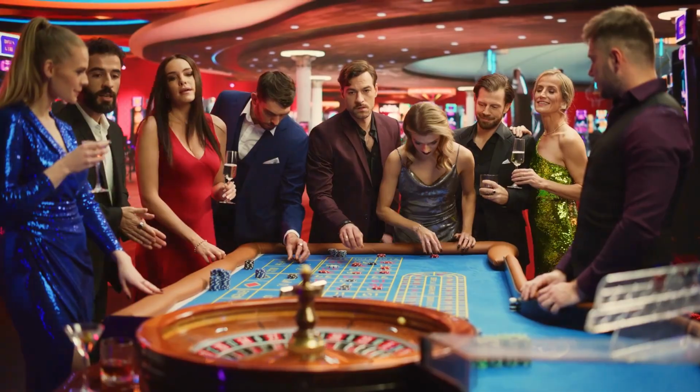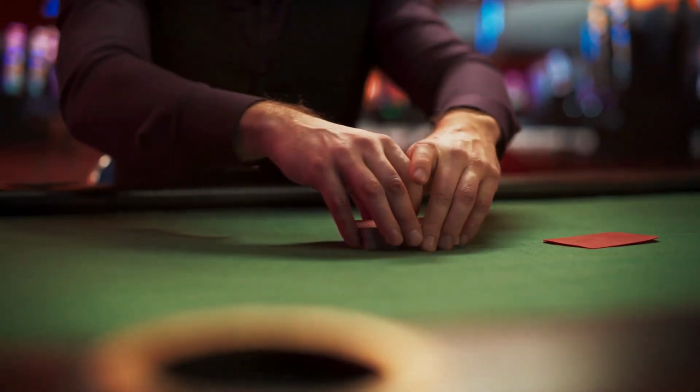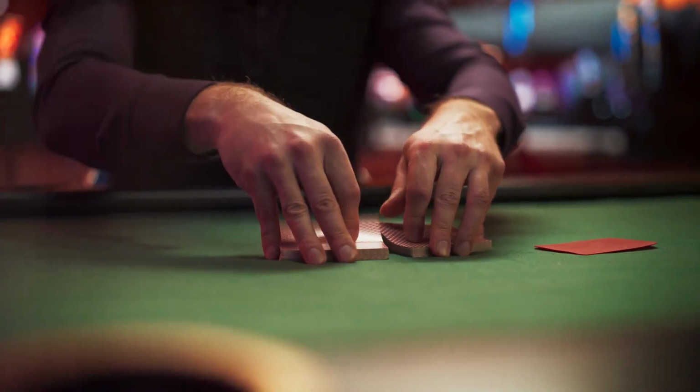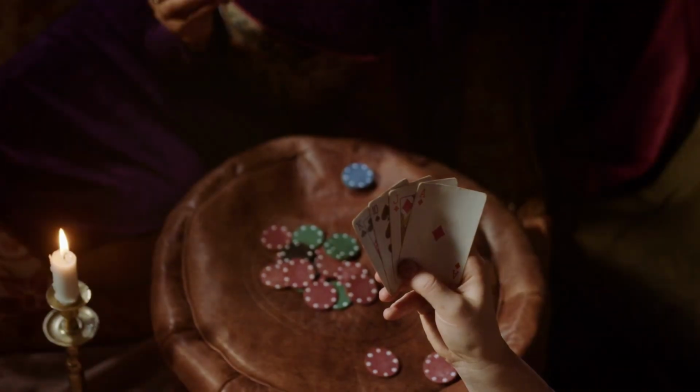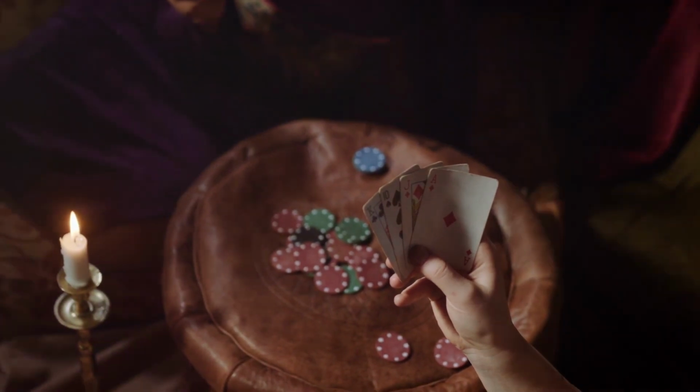Gambling is often seen as a game of luck. However, mathematics plays a crucial role in determining outcomes. While luck influences short-term results, mathematics governs long-term probabilities. Understanding this balance is key to successful gambling.